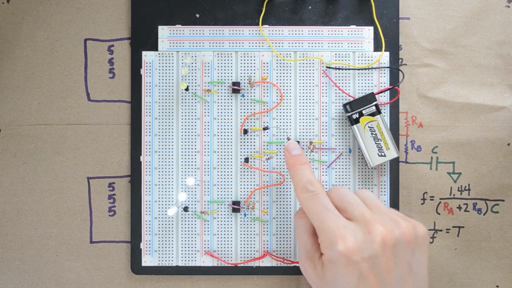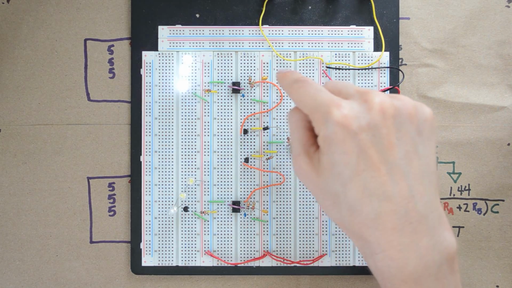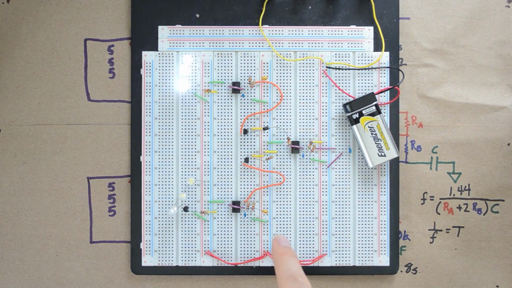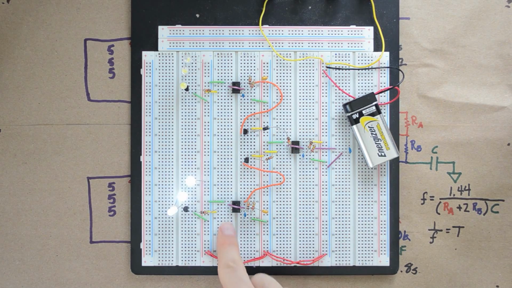555 timer. This branch, this direction, is what is turning on this 555 timer. This branch, this direction, is turning on this 555 timer. This one is controlled by the NPN transistor. This one is controlled by the PNP transistor.